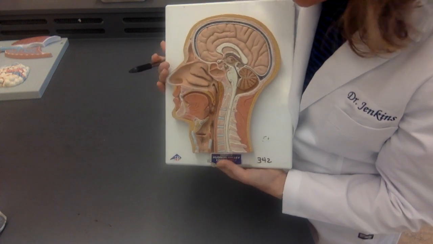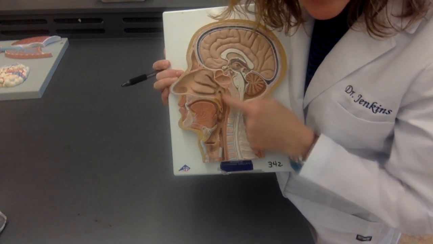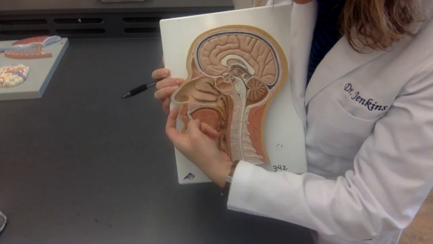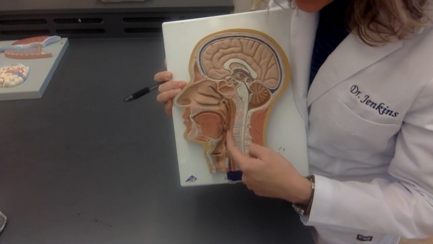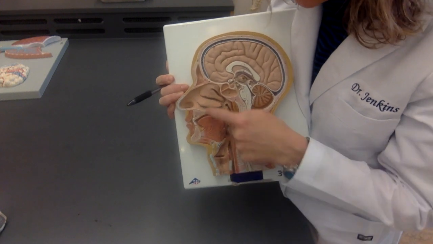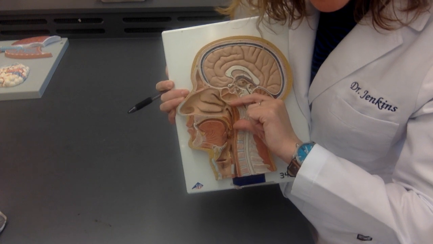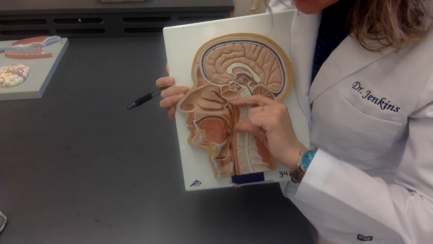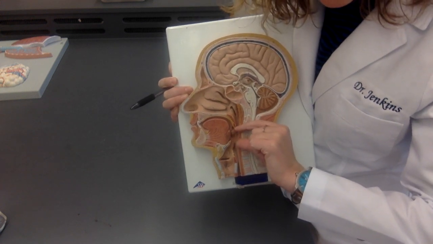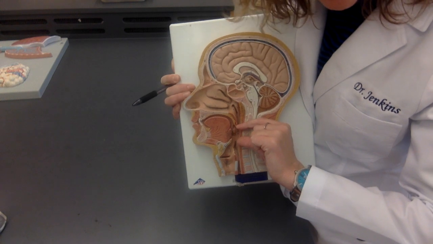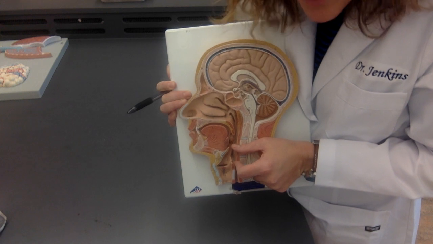All right? On this model, I could also ask you about the pharynx. Air comes in through the nose and the nasal cavity and then into the pharynx. From the pharynx, it goes into the trachea. The pharynx has three regions. The uppermost region between my fingers here is the nasopharynx. Then we have the oropharynx, which is right across from the mouth. The oropharynx is the only region that is shared between the digestive and respiratory tract. And then between my fingers here is the laryngopharynx.